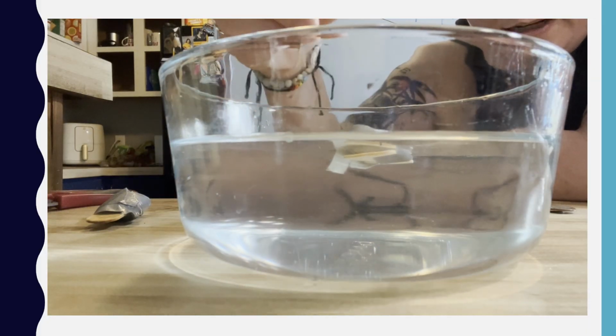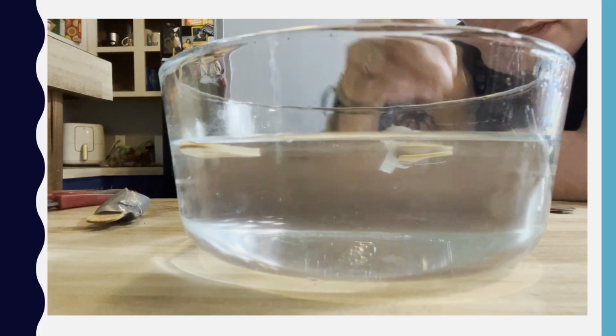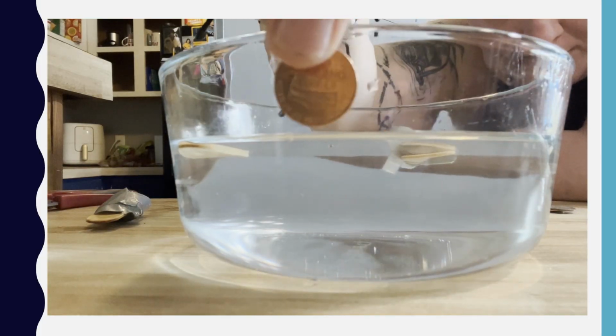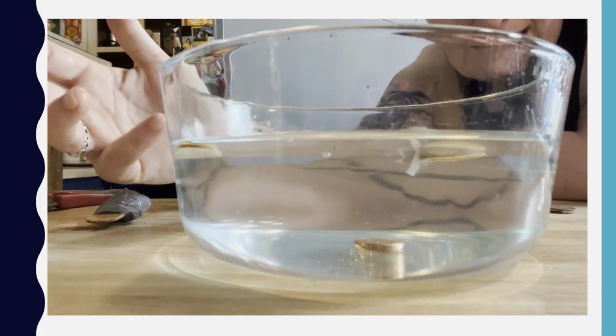It's also important to pay attention to that these sticks float because they are less dense objects. But this penny that weighs the exact same amount as these sticks sinks because dense objects sink despite the buoyancy.